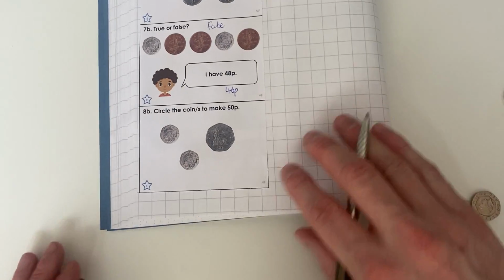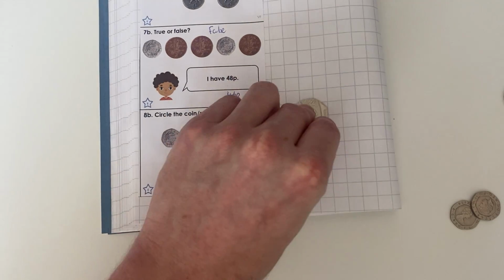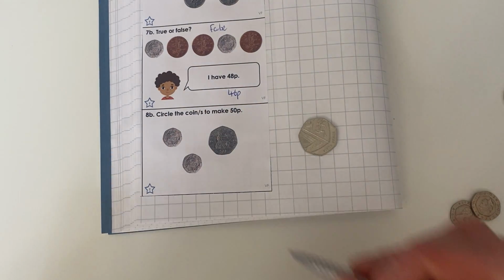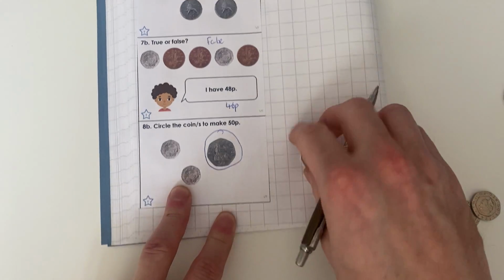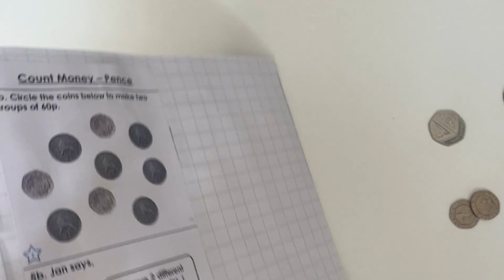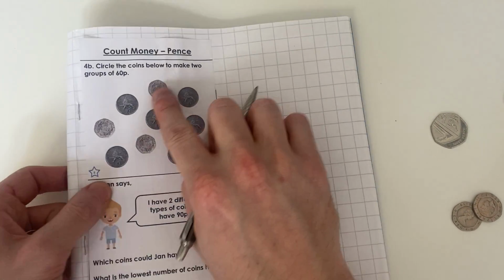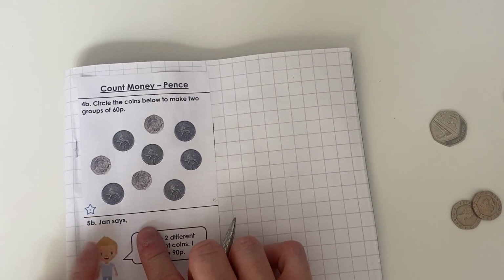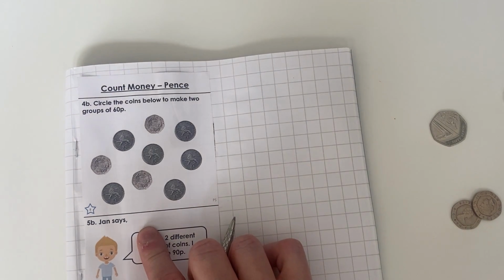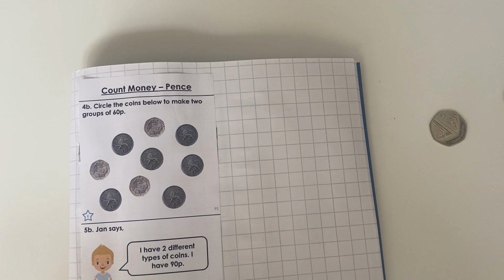And last but not least here, circle the coin or coins to make 50p. Well, straight away, this coin here, children, is a 50p. So we can circle that straight away. Now, we're going to go on to some reasoning and problem solving. Circle the coins below to make two groups of 60p. This is where it'd be really good, children, to have coins in front of you, as you can manipulate them, move them to make them into two different groups.